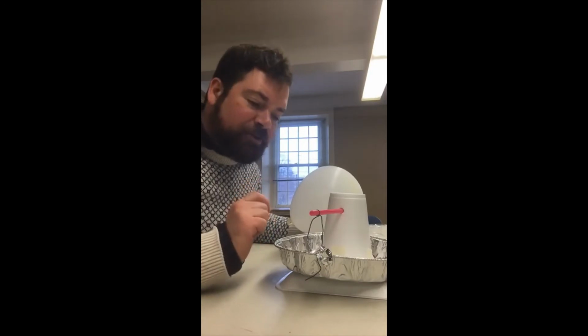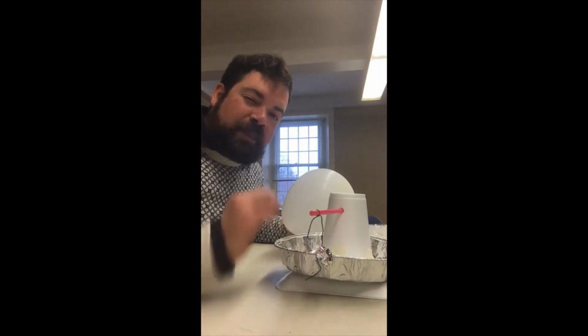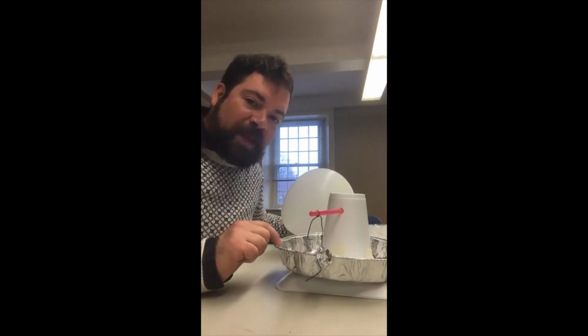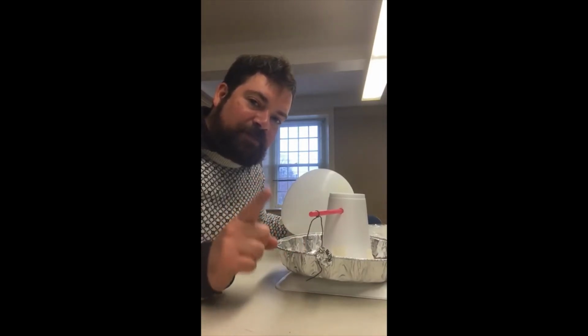So I am gonna be right back. What I'm gonna do is actually get a bigger sheet of foil and use that as my base. I'm gonna take off the pan and use that as my base and see if that works better. So I'll be right back.